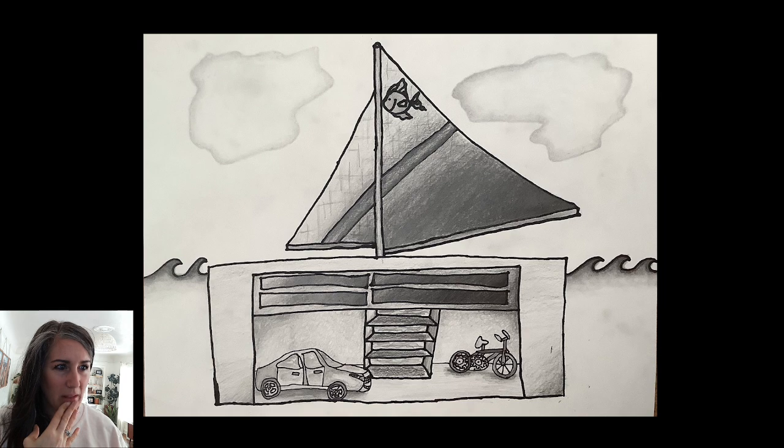Okay, so what could this be? It looks like, I mean, so here we've got a car parked in there. We've got a bicycle parked in there. There's some shelving, maybe for storage. It looks like there's a door kind of coming up and up. So that's probably a garage.